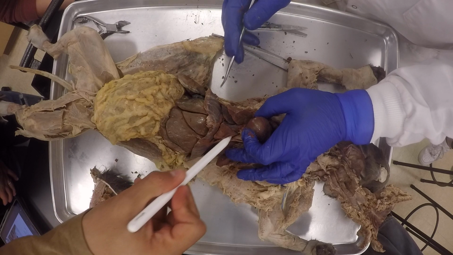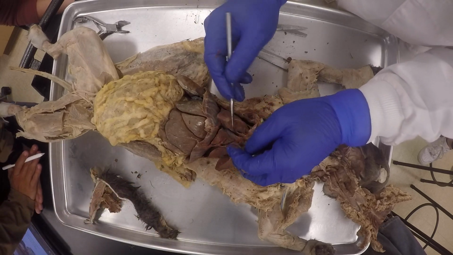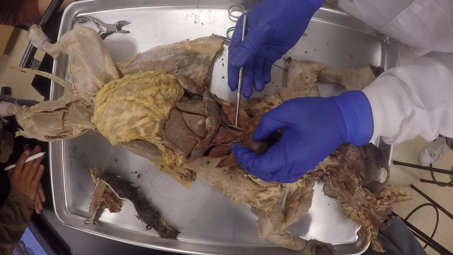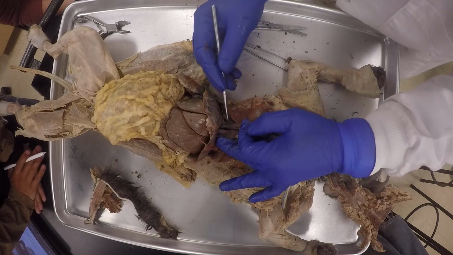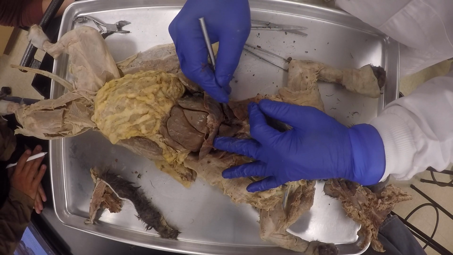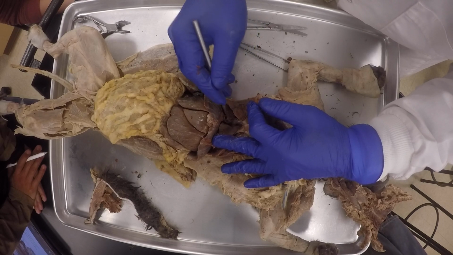Is it this one right here? Next to it too? Yeah, this one. But does it have one on either side? Where's the other one on the other side? I don't see it. Sometimes it's hard to find.